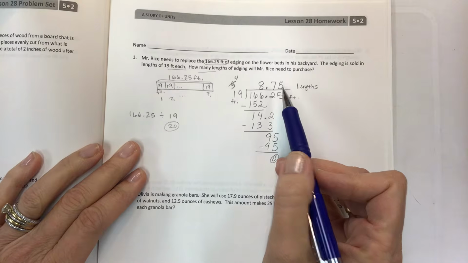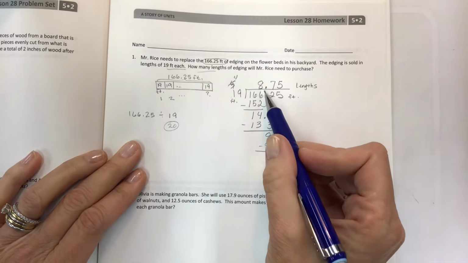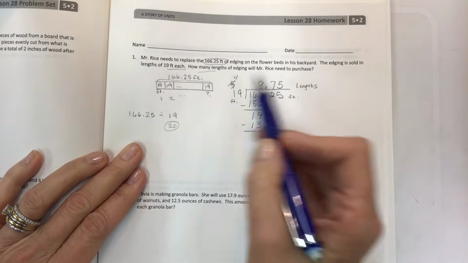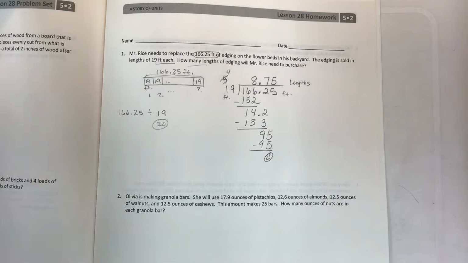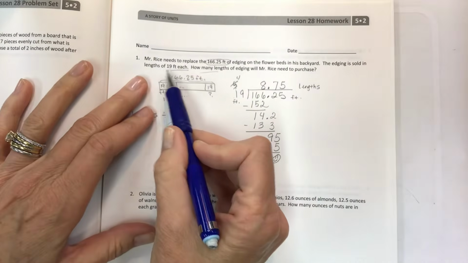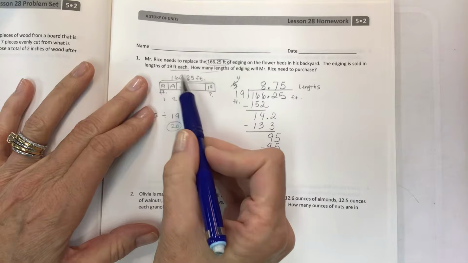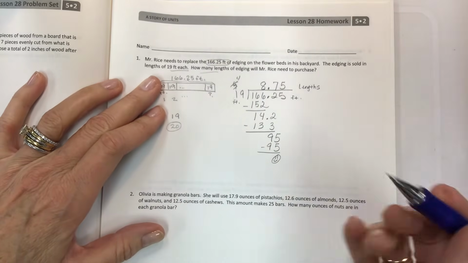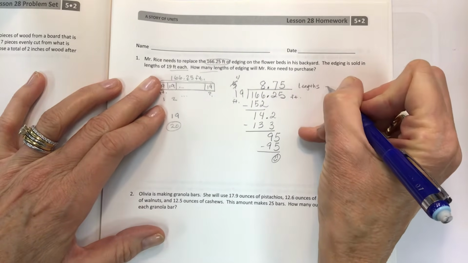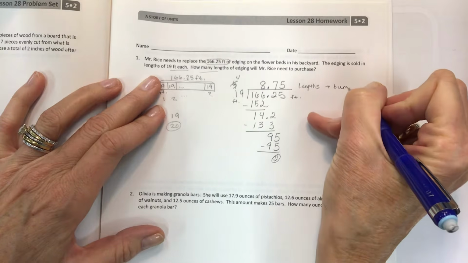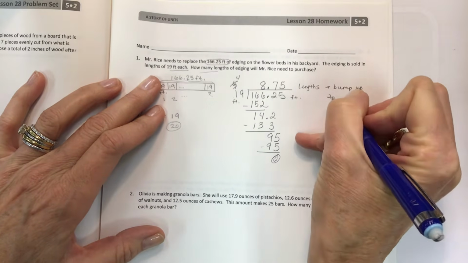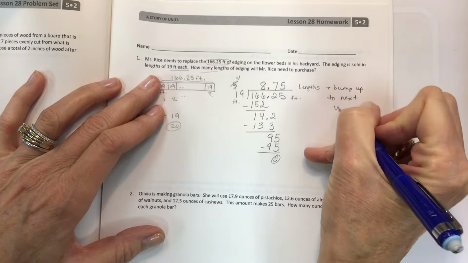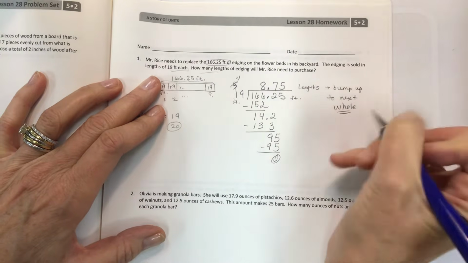So if you go to Home Depot and you say, oh, I need 8.75 lengths of edging, they're going to say, okay, well, no, they're sold in lengths of 19 feet each. So you get whole lengths. So that would be a bump up to the next whole thing.